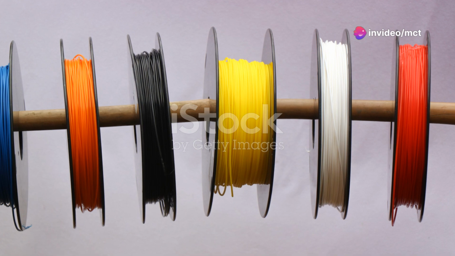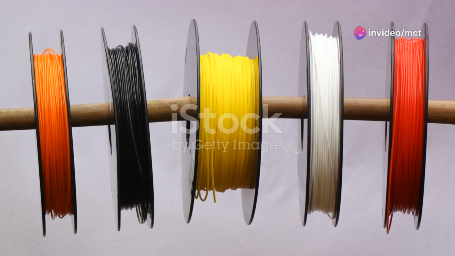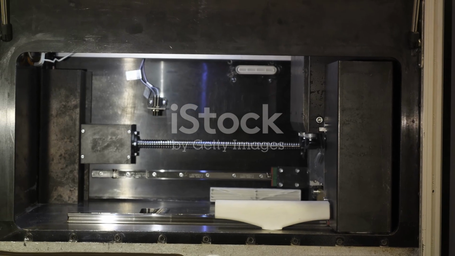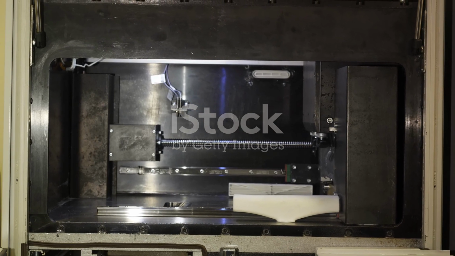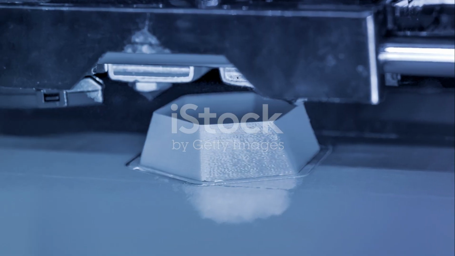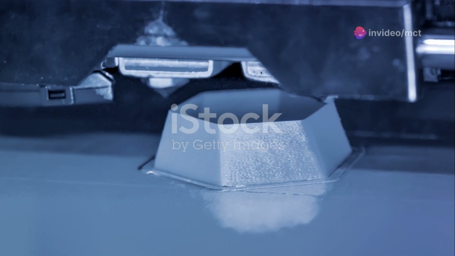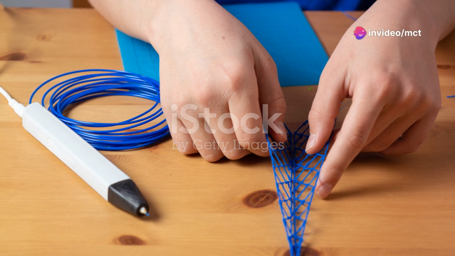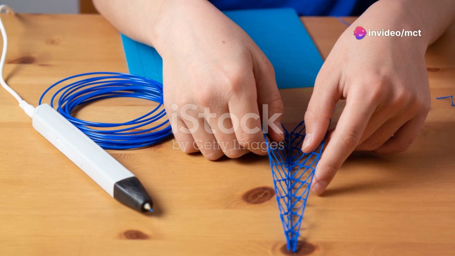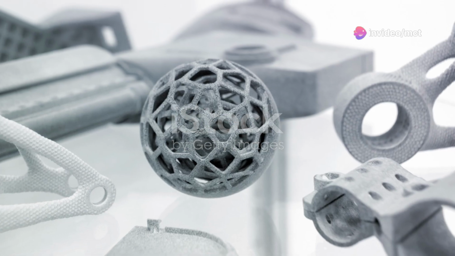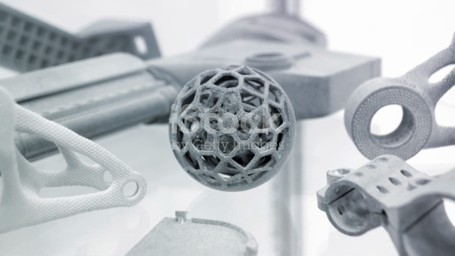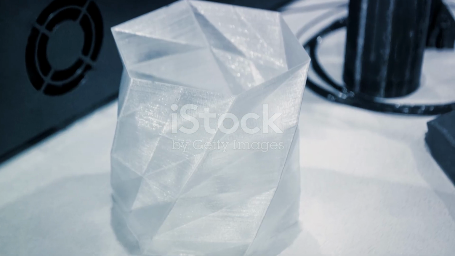Finally, there's the limitation of materials. While we've made significant strides in the types of materials we can print with, we're still a long way off from being able to print anything and everything. Many materials, especially complex ones like multi-component alloys or specific types of glass, remain beyond our reach. So, while 3D printing has its benefits, it's not always the best tool for the job.